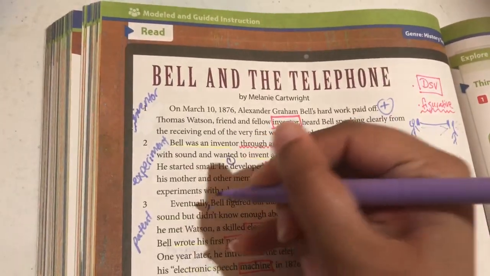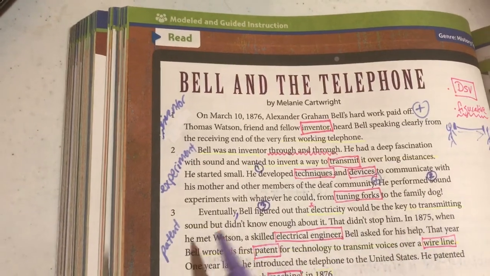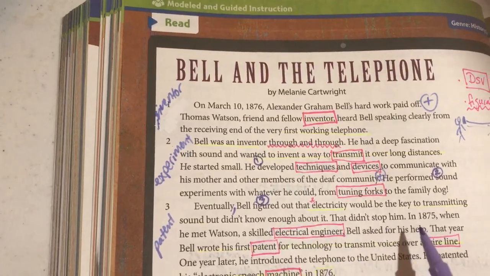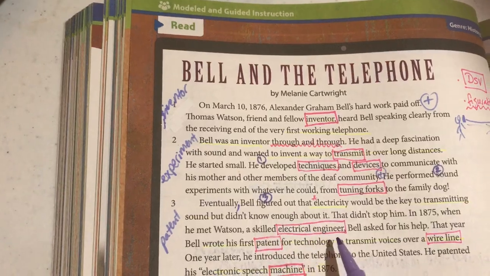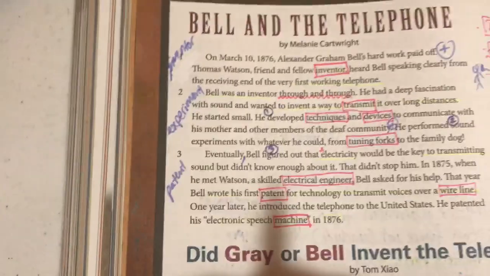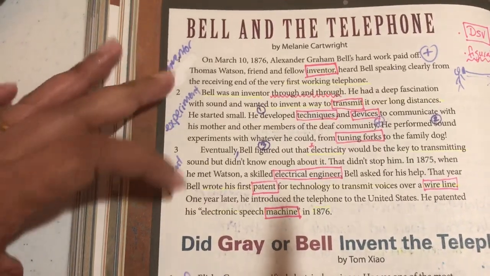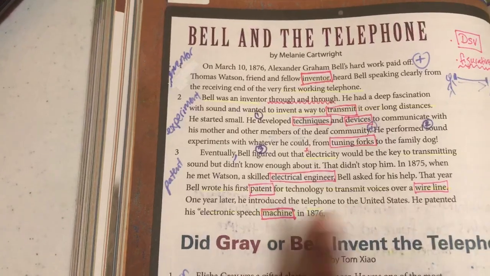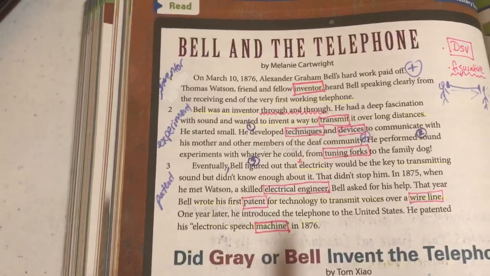Eventually, there should honestly be a comma right there. Bell figured out that electricity would be the key to transmitting sound, but didn't know enough about it. That didn't stop him. In 1875, when he met Watson, a skilled electrical engineer, Bell asked for his help. That year, Bell wrote his first patent for technology that transmitted voices over a wire line. One year later, he introduced the telephone to the United States. He patented his electronic speech machine in 1876.